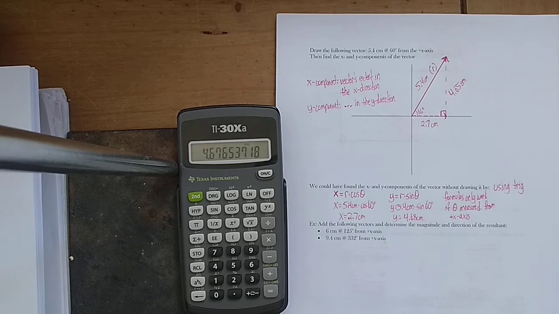I'm going to stop there. I'm going to do one more video for adding vectors together solely using trig, kind of summing up everything we've done so far, and then we'll be done with vectors.